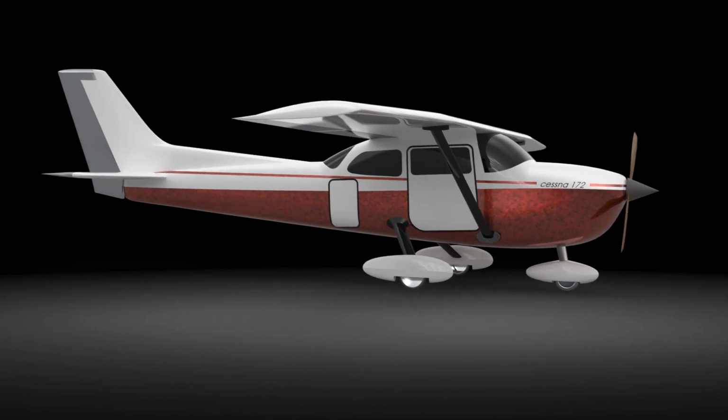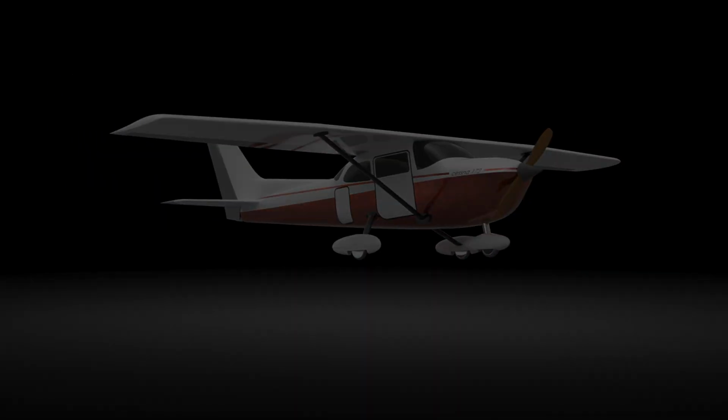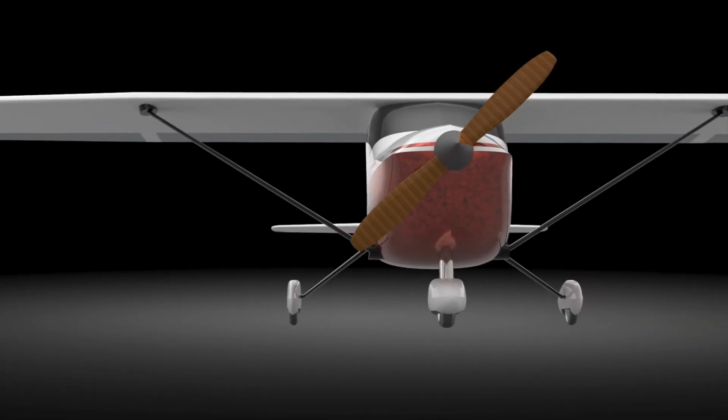In this video, we've only talked about a few effects of these primary controls, the primary effects, as well as what lift is and how it's generated.